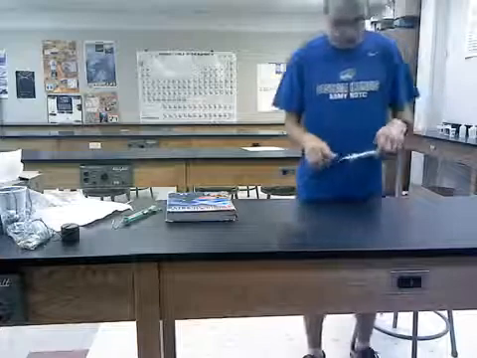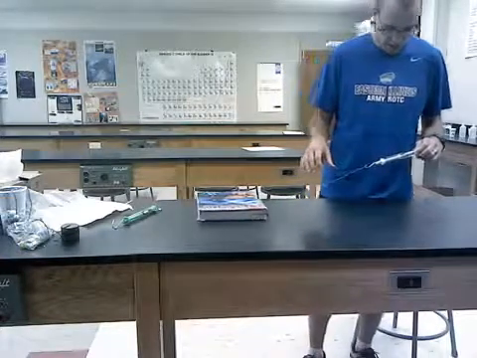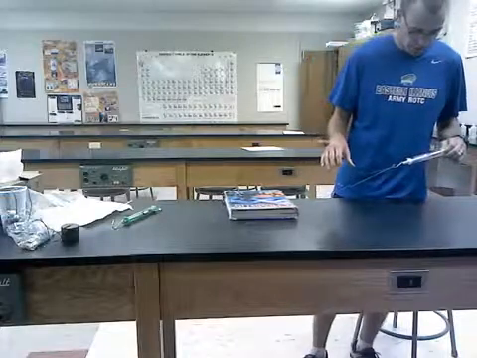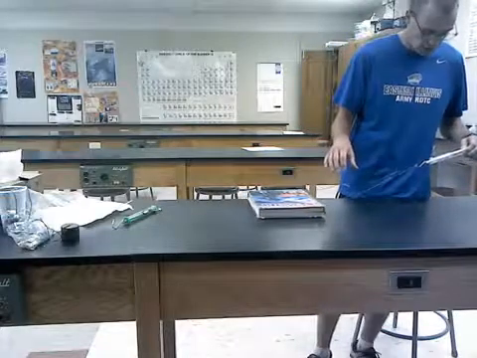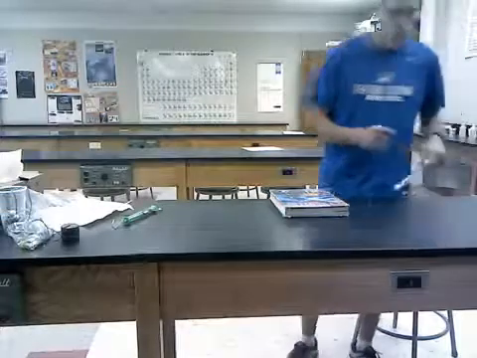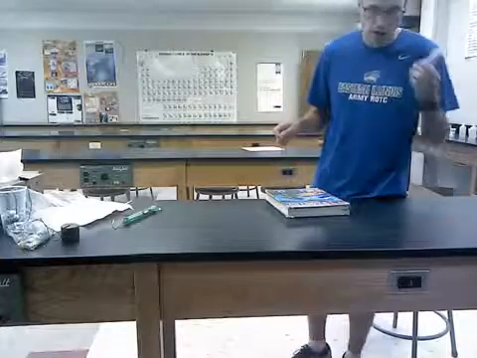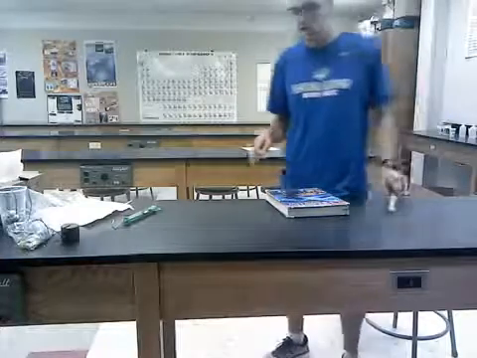Again, I'm getting the sliding friction moving, and right now it's reading right about 4.9 newtons. So sliding friction for trial 1 is 4.9 newtons.